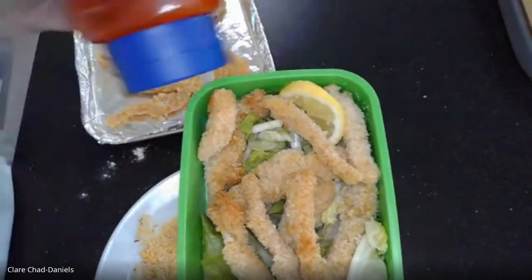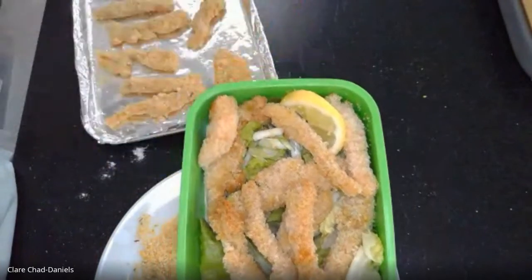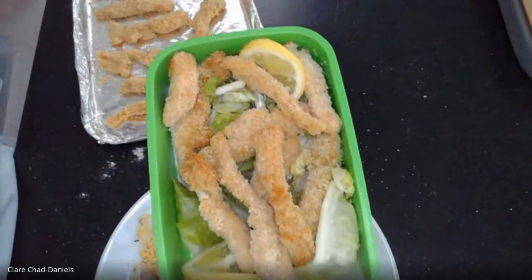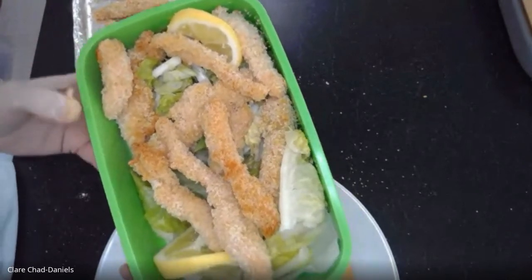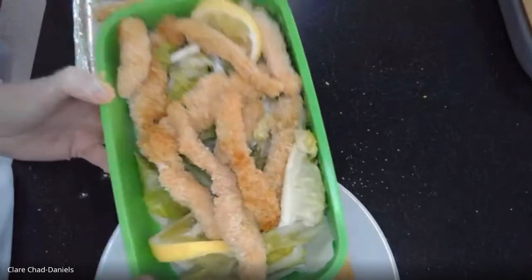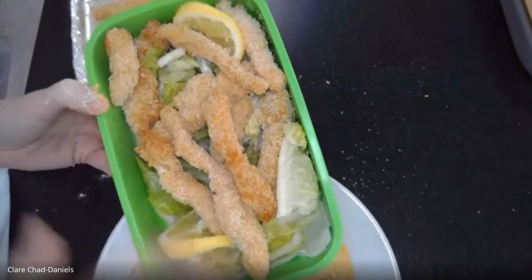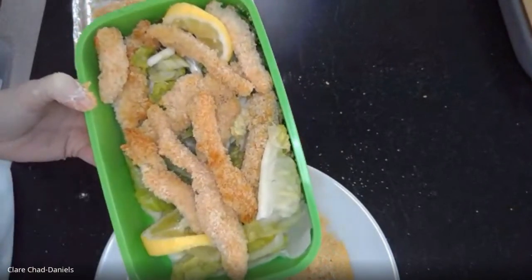You can serve them with things like sweet chili sauce or mayonnaise, garlic mayonnaise, tartar sauce, hollandaise, salad cream if you wish, tomato ketchup. They're delicious. Those are ready to eat because I've already made and cooked those, and you can see the nice golden brown color on there.